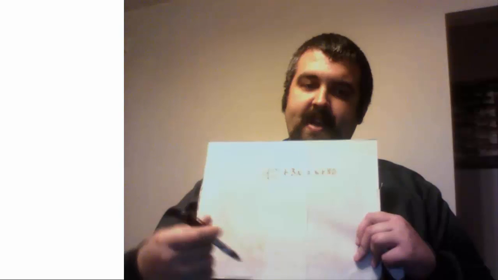If this is what you said, good job. The exterior angle is equal to the sum of the 2 non-adjacent interior angles. So in this case, 40 and 3x are the 2 non-adjacent interior angles. X plus 80 is the exterior angle. So these two quantities have to be equal. Now it's just a matter of solving for x.